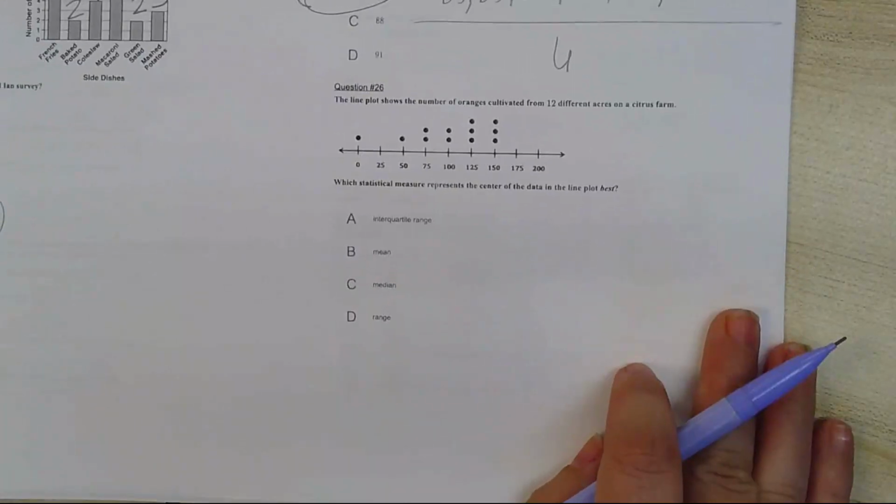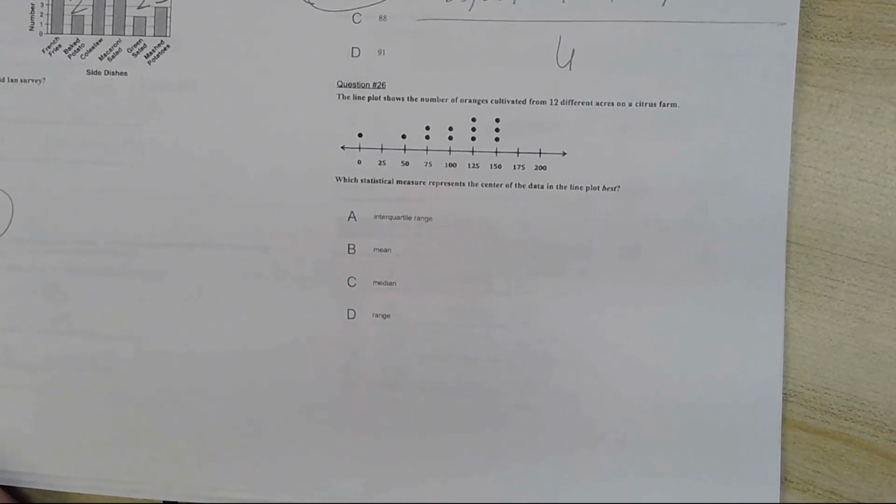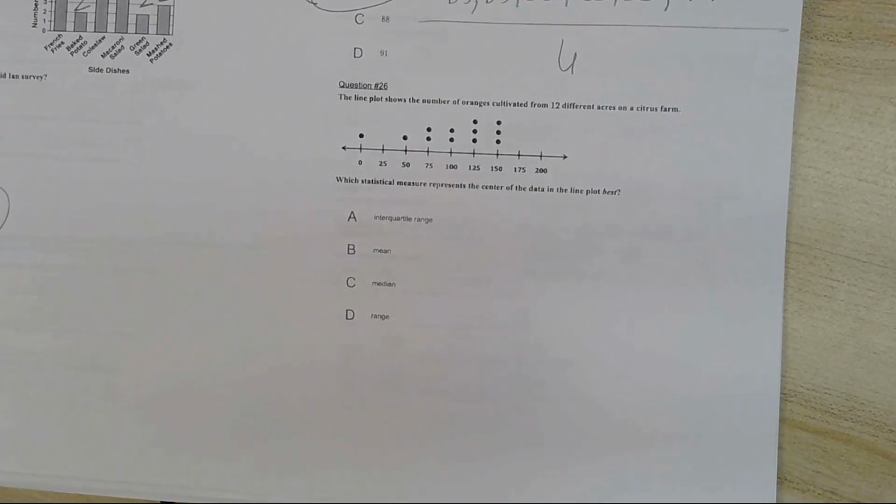Now, my next one, do I have to write out the data? No. Why would you say yes? It's fine. Why would we say we need to work it all out? Okay. But is it telling you your number of the interquartile range?